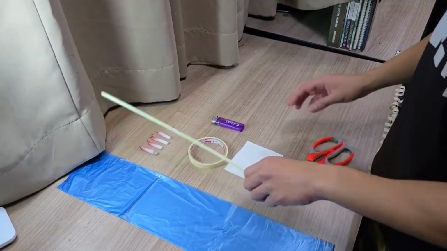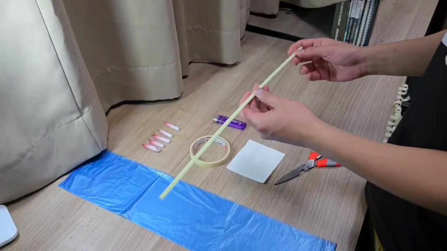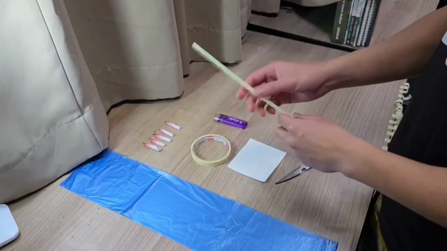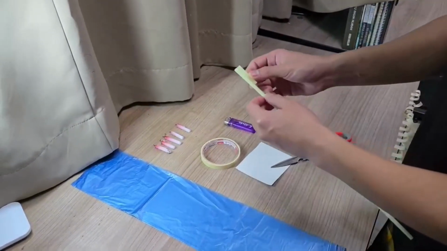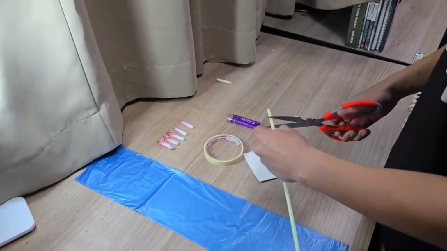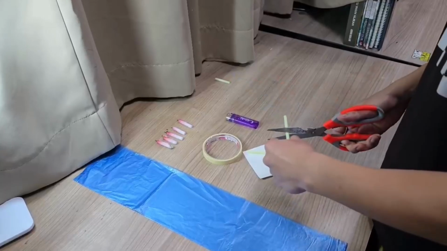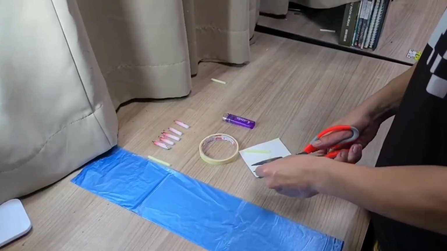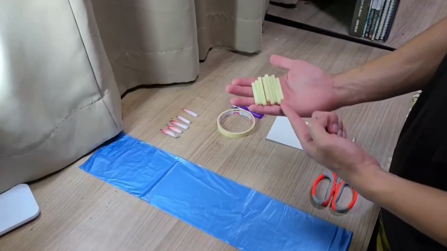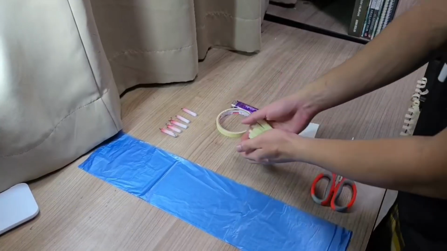For the first step, we will cut the straw into 8 parts. Now we have 8 parts of straw.